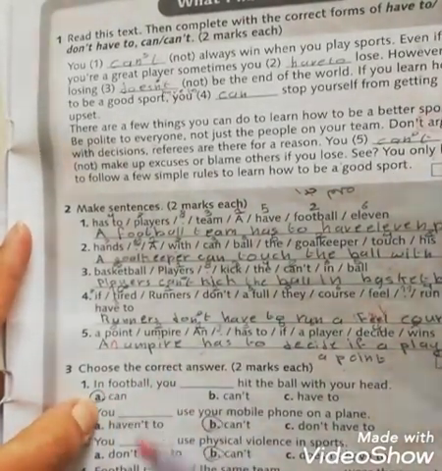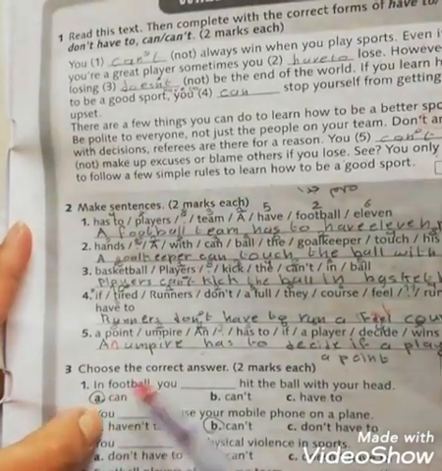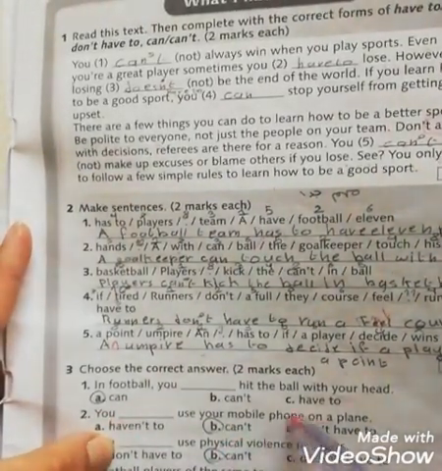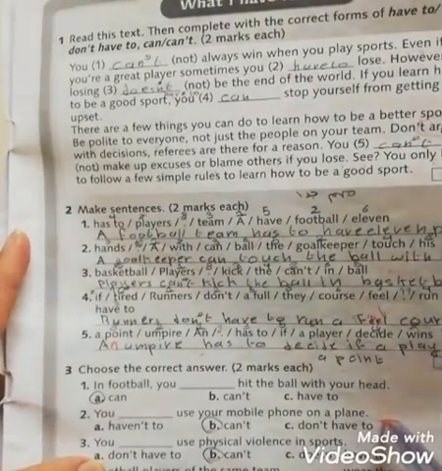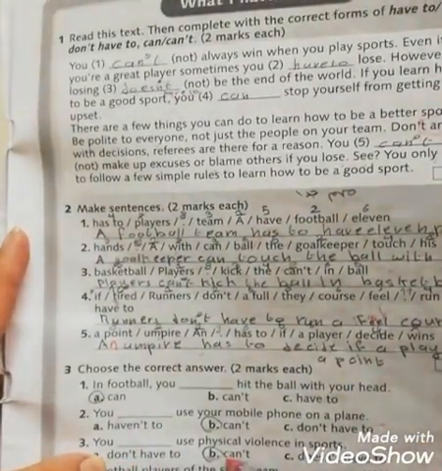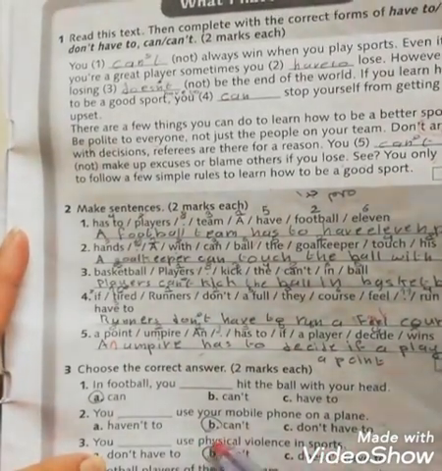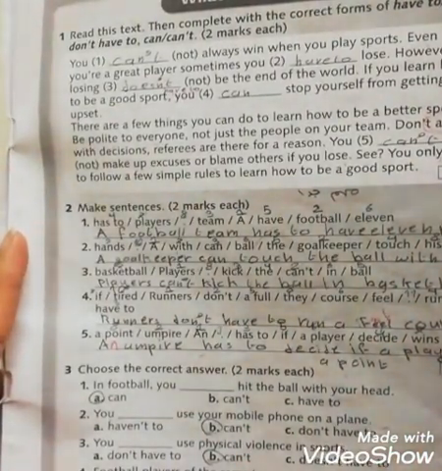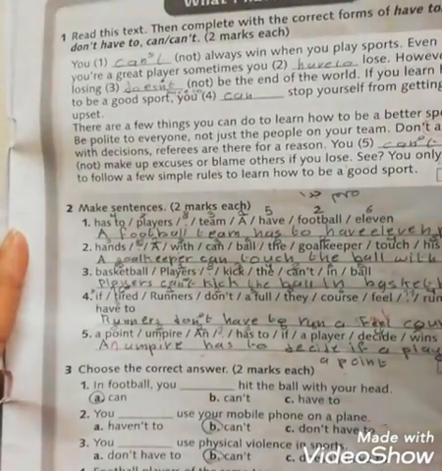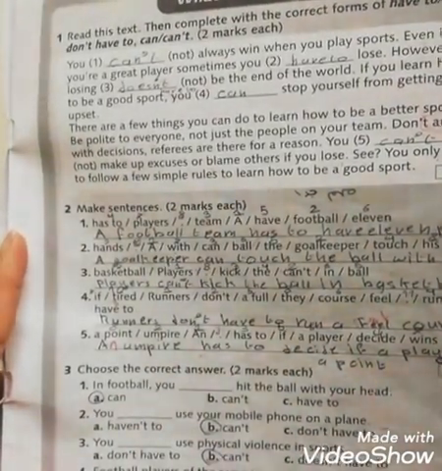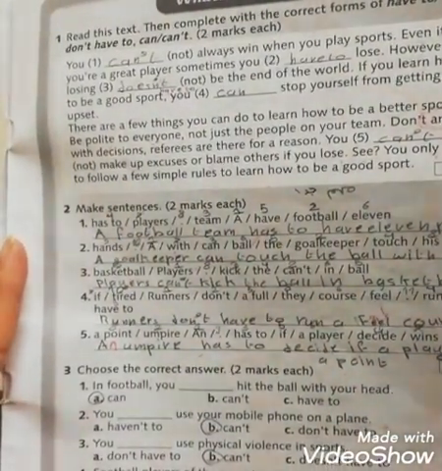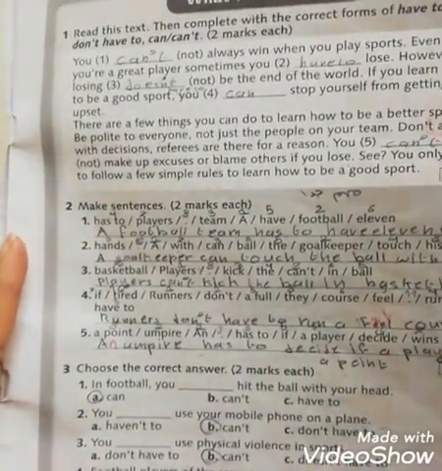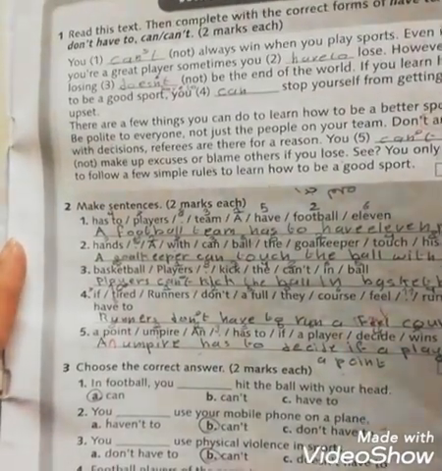Now exercise number 3. 1. In football, you can hit the ball with your head. 2. You can't use your mobile phone on a plane. 3. You can't use physical violence in sport. 4. Football players of the same team have to wear the same kit, the same color clothes. 5. In beach volleyball you don't have to wear shoes; you play without shoes.